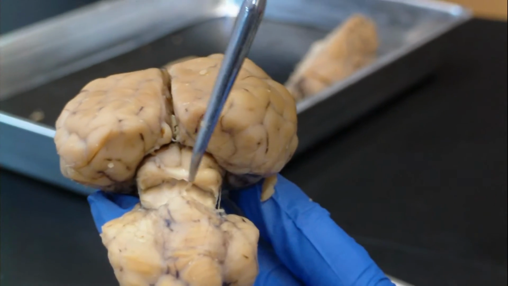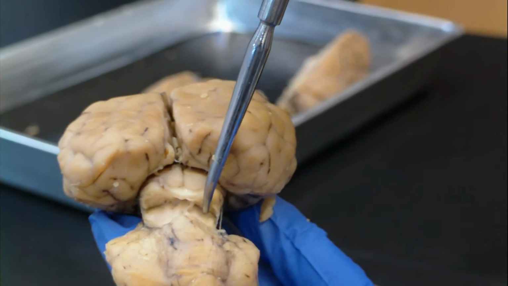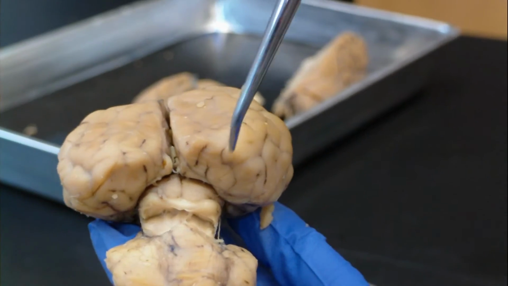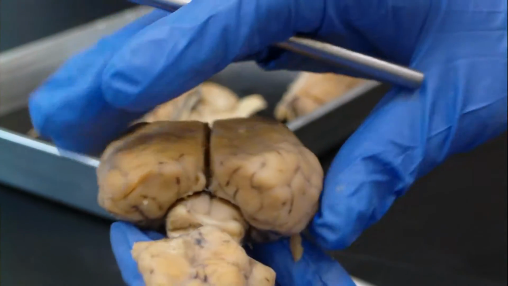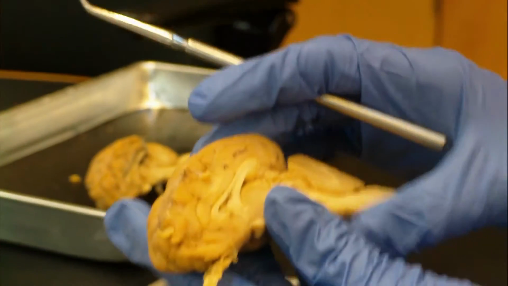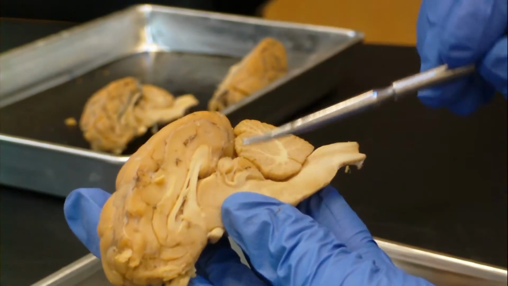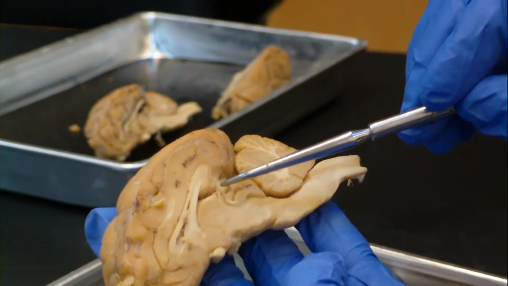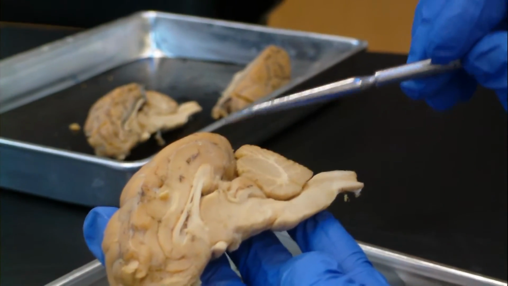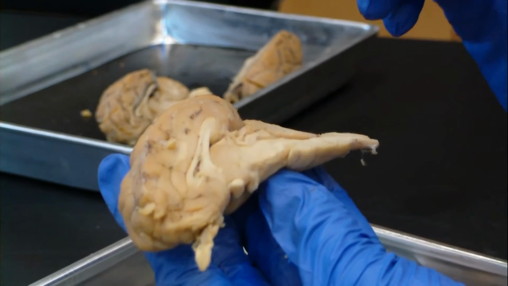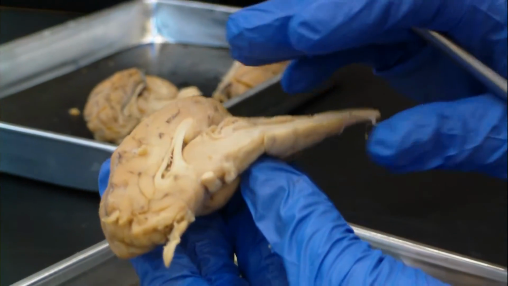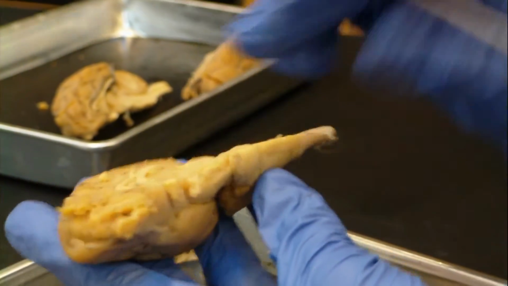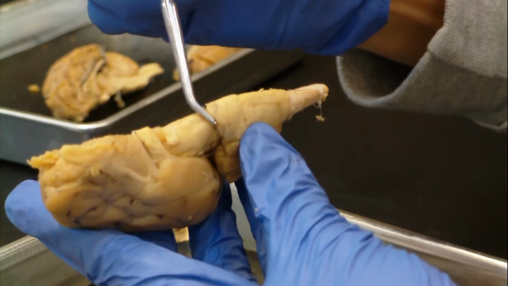And then below those are the inferior colliculi. And the pineal body is right here. And then the middle cerebral peduncle, I believe, is this area right here.